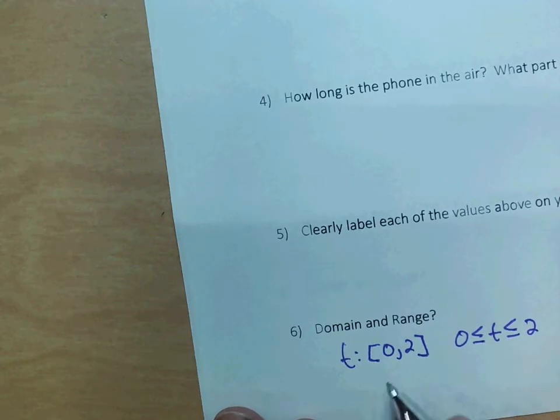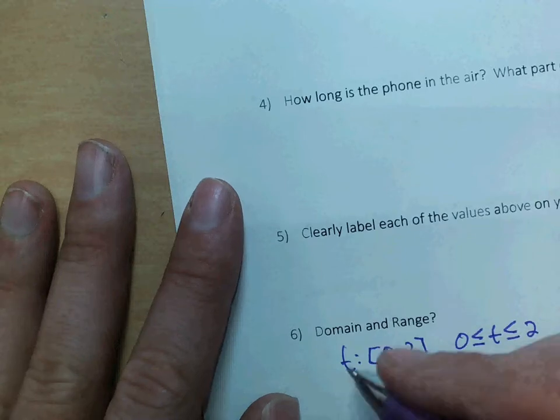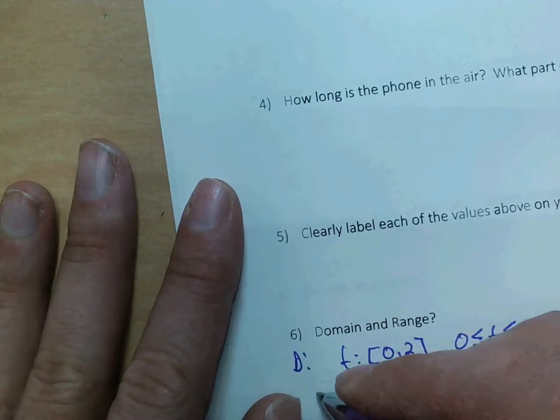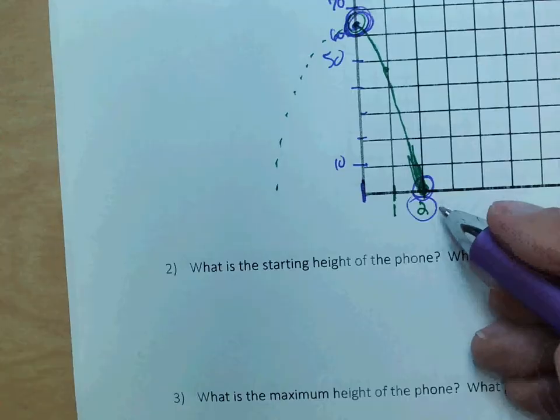This is saying that this parabola only really existed between time equals 0 and time equals 2 seconds, because after 2 seconds, it hits the ground and maybe it bounces, but it certainly doesn't keep going into the ground. And before time equals 0, she hadn't thrown it yet.